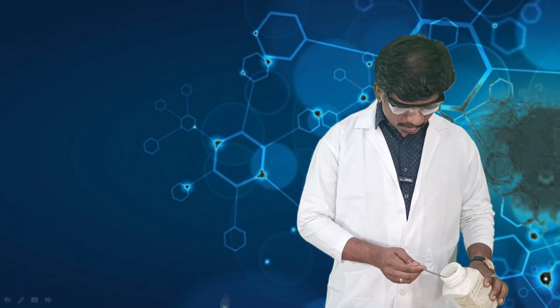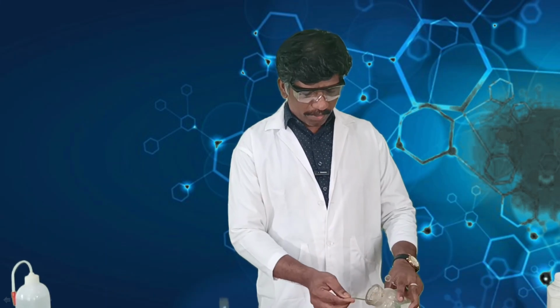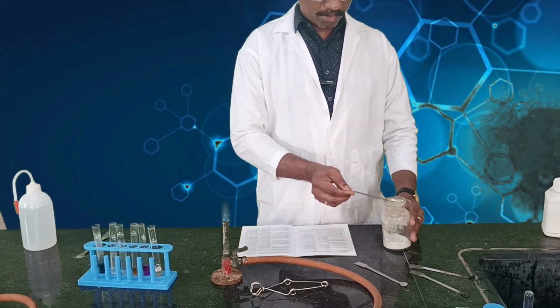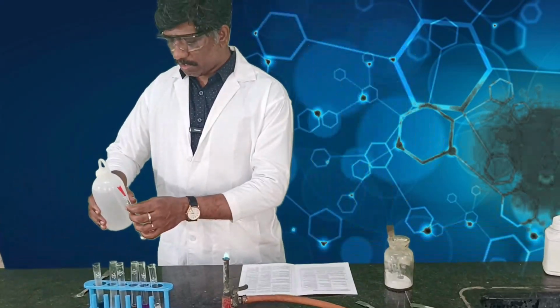Now we shall see how we test the presence of acid as a preliminary test. The first test we are going to perform is action of sodium bicarbonate. The sodium bicarbonate test is one of the tests to confirm the presence of acid. Take the sodium bicarbonate in a test tube and dissolve it in water.